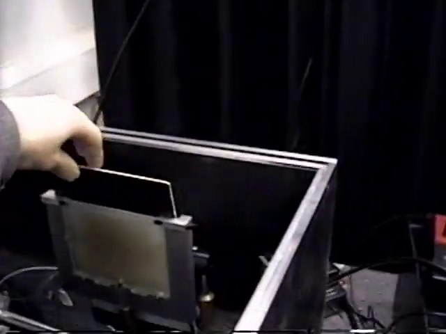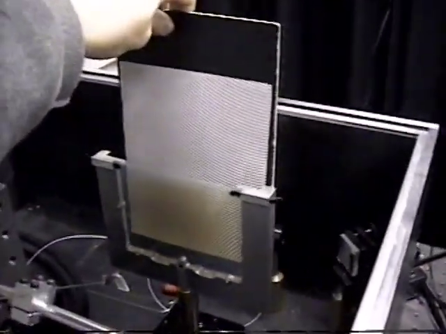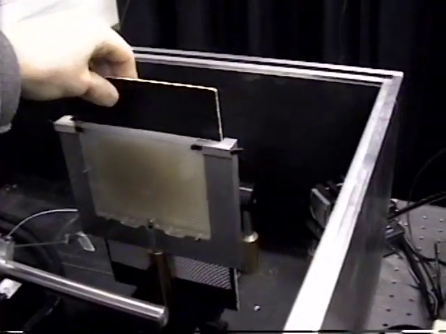We've just put in this card here, which has fringes painted on it, and these are the fringes that we see from this card. You can see the spacing is much finer. In fact, it's about 24 to 30.